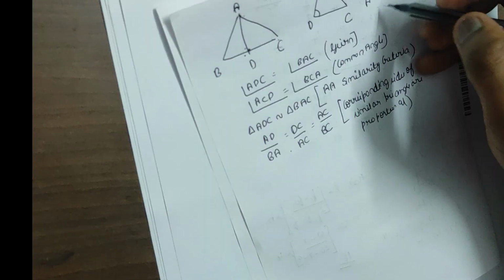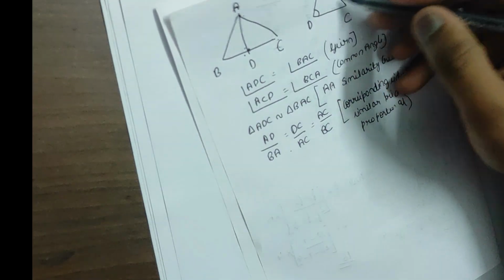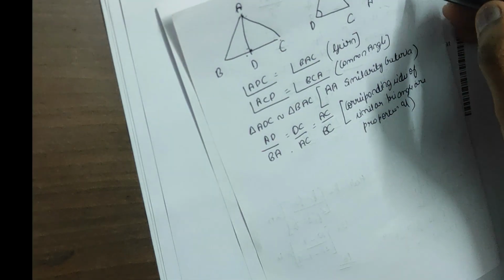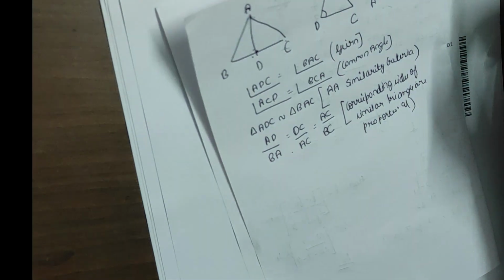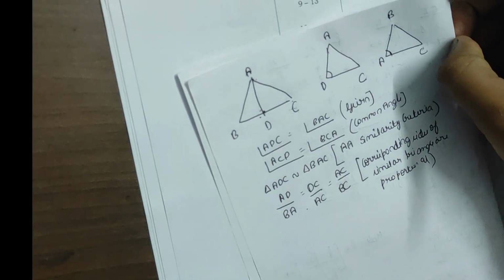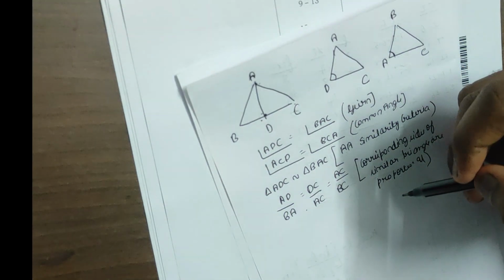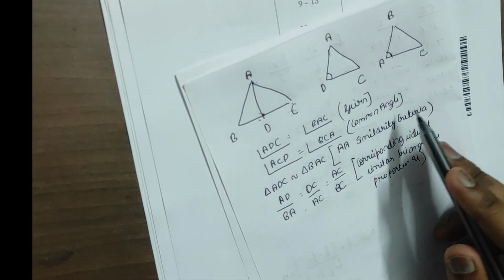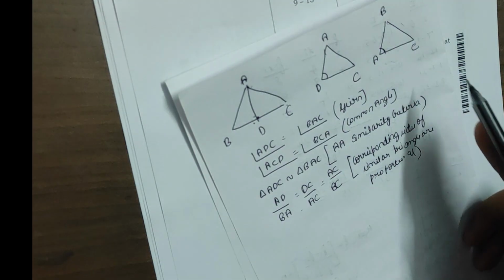We have considered by common angle. Now we compare AD by BA is equal to DC by AC is equal to AC by BC, this side.